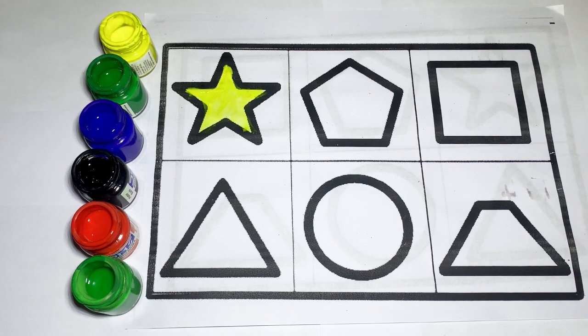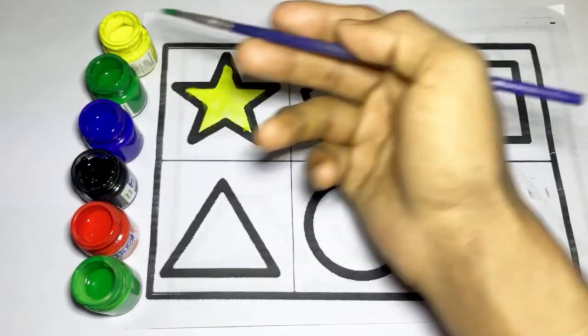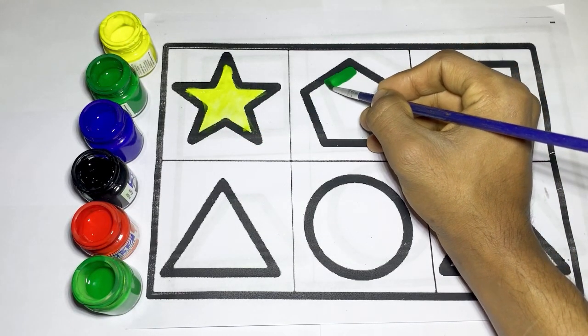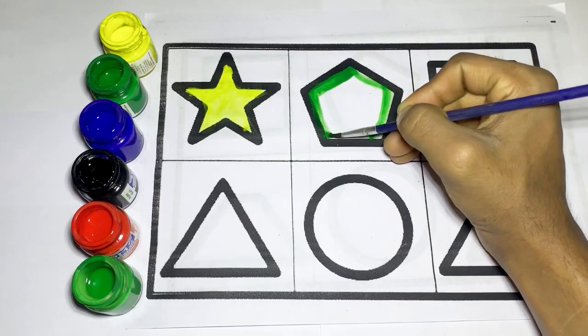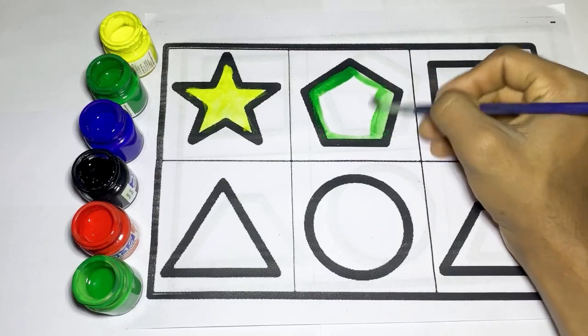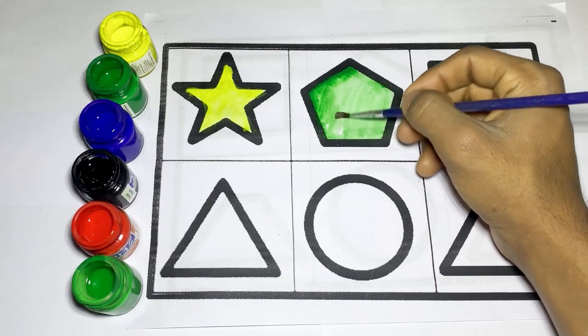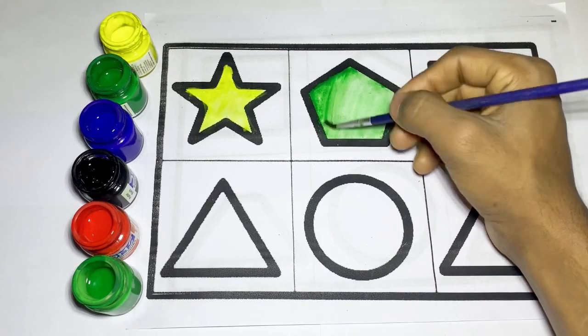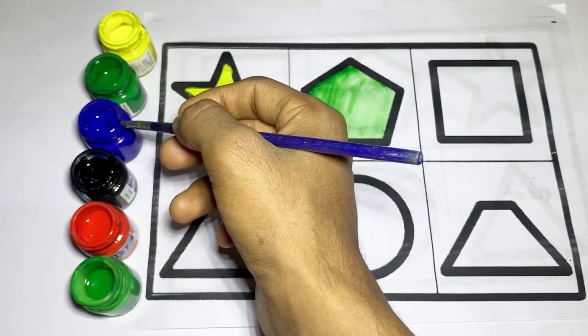The shape of pentagon and use green color. Kids now draw square. The shape of square and use blue color.